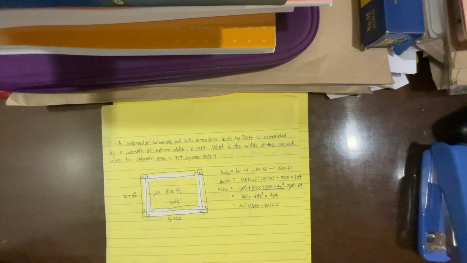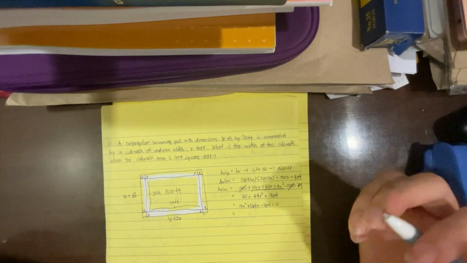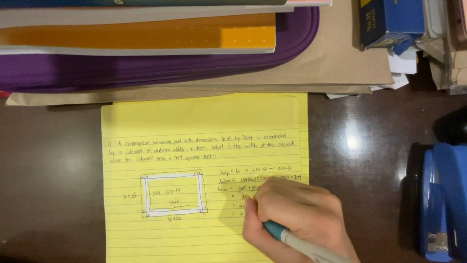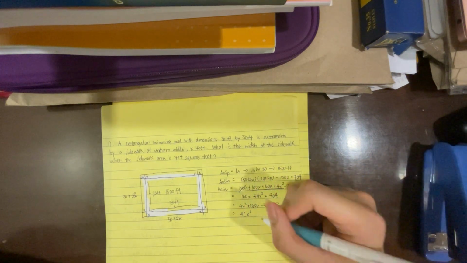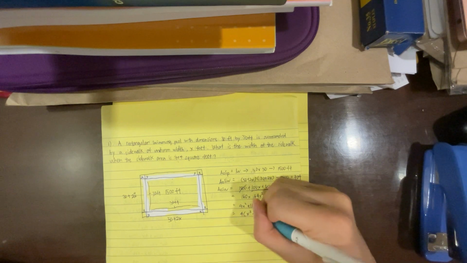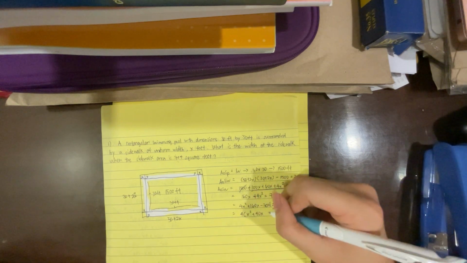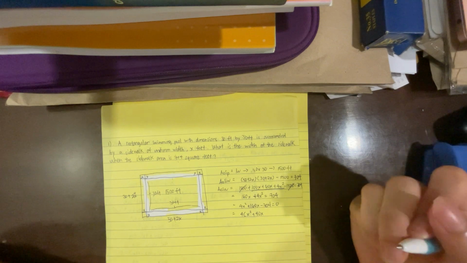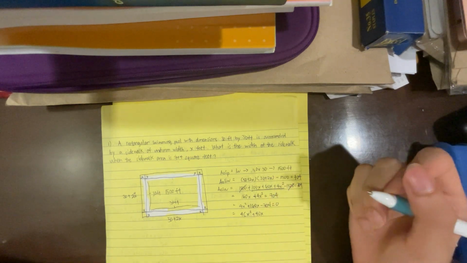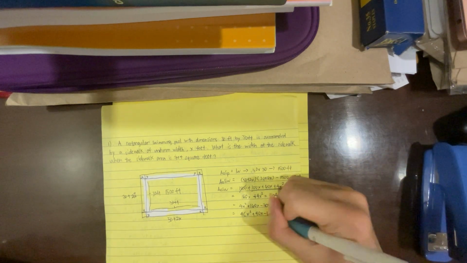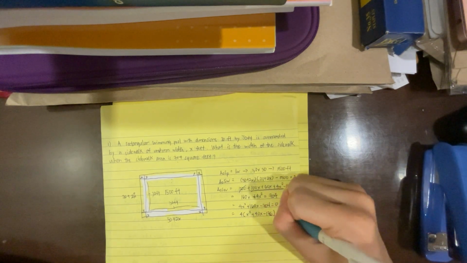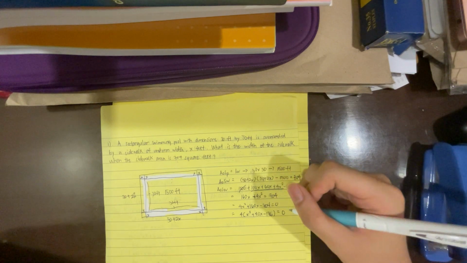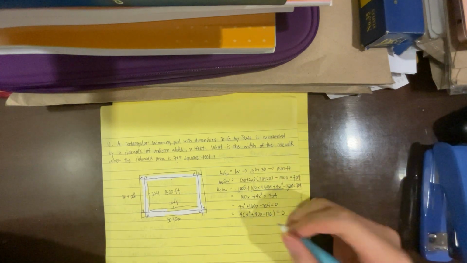So it's like that. To make it easier for us to factorize, we need to find the GCF. The GCF would be 4. So 4x squared divided by 4, that would be x squared. And then 160x divided by 4, that would be 40x. 704 divided by 4, that would be 176, I believe. Yeah, 176 equals 0. Okay, so now we have to factor the trinomial.